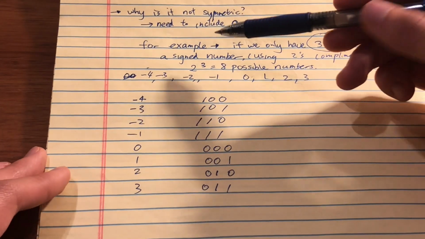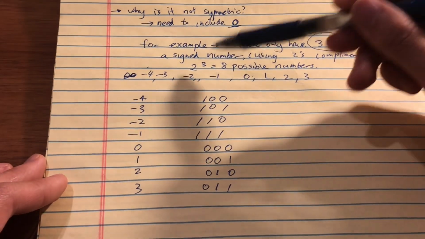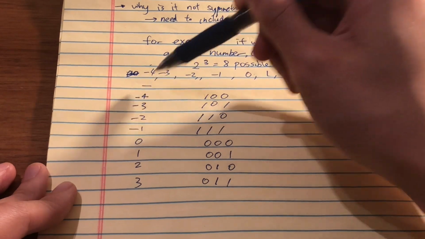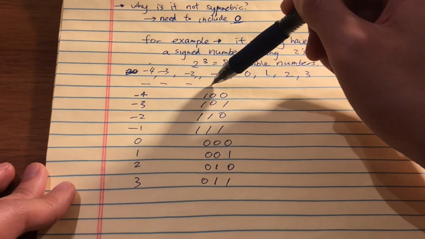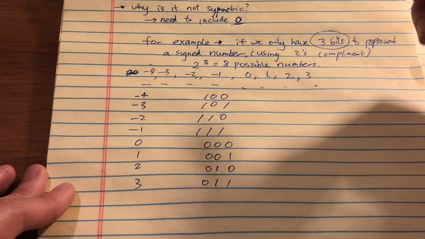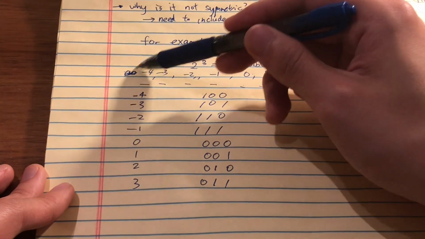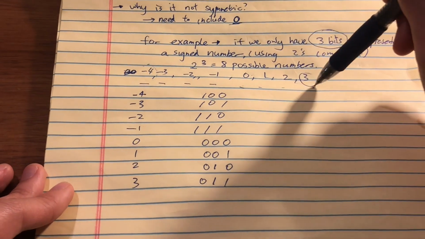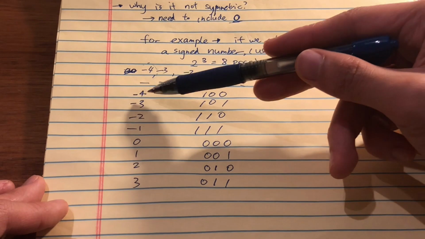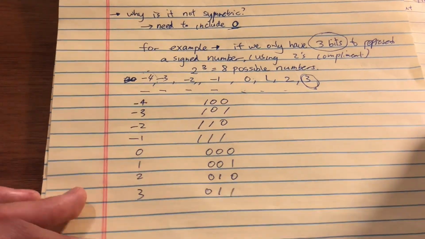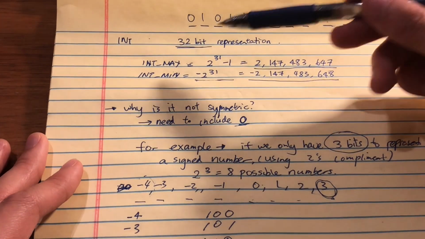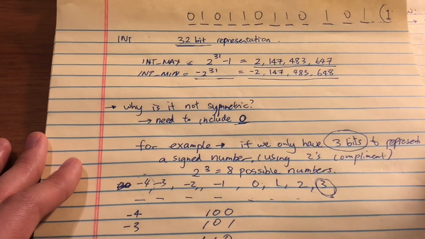With only 3 bits, there are 8 possible numbers because 2 to the power of 3 is 8. The numbers represented are minus 4, minus 3, minus 2, minus 1, and 0, 1, 2, 3. As you can see, the most negative number is minus 4, while the most positive number is 3. And here's the bit representation for minus 4 to 3 using 3 bits. The same logic applies to real integers, which are represented using 32 bits.